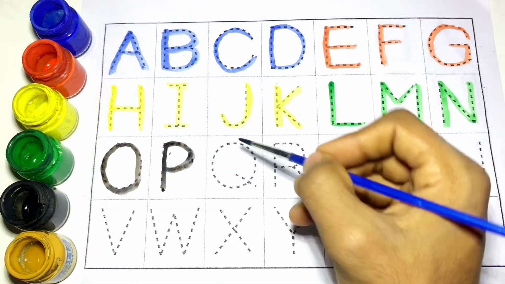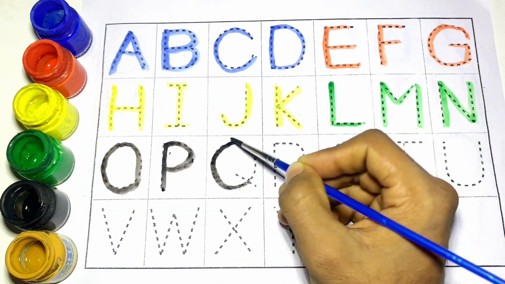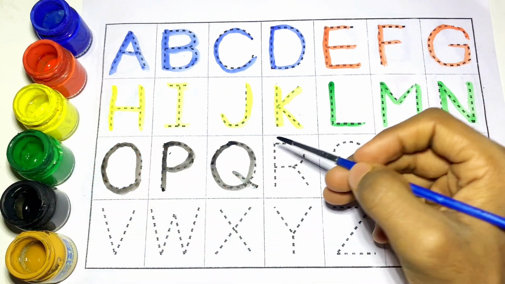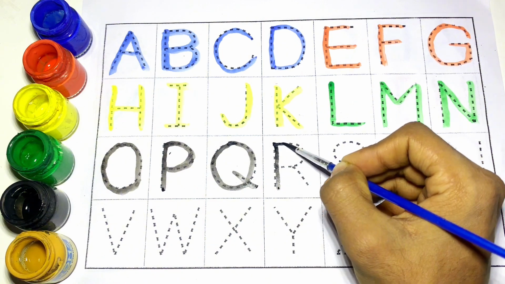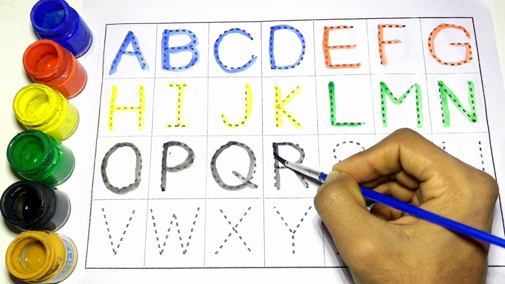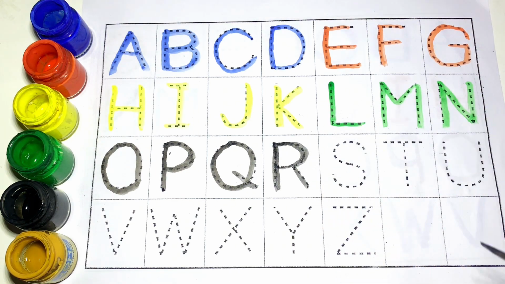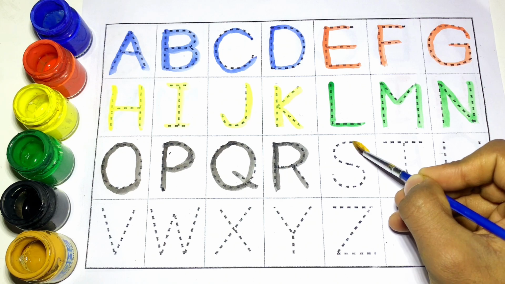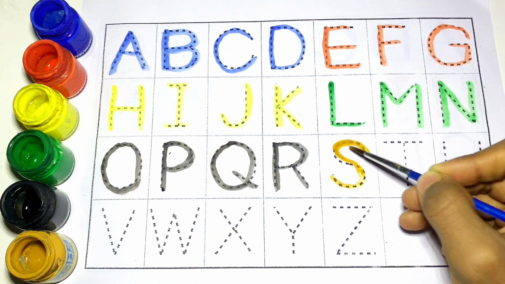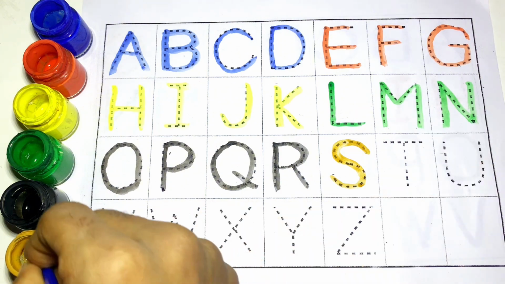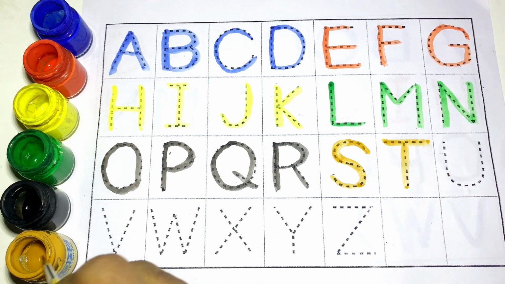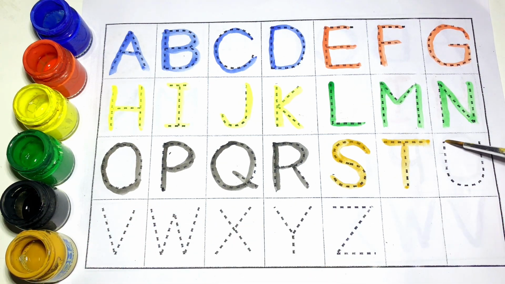Now Q. Q is for queen. Now R. R is for rose and use black color. Now S. S is for sun and use yellow ochre color. Kids, again use yellow ochre color and draw T. T is for tiger. Kids write U. U is for umbrella.